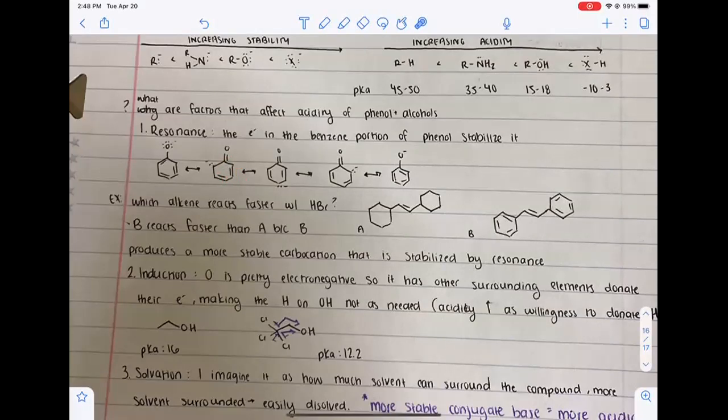So you're able to move them around and make a lot of different resonance structures, and that really stabilizes that charge. And over here, this would be talking about acids in the way where we're accepting electrons, not donating hydrogen. So you kind of have to remember that it can go both ways. But yeah, resonance is really important for acidity.